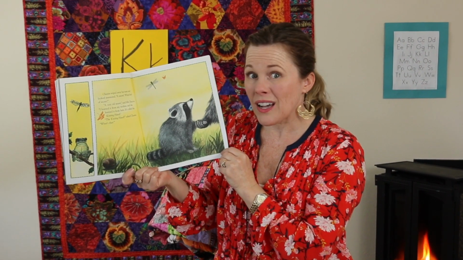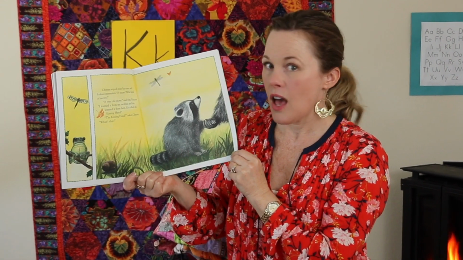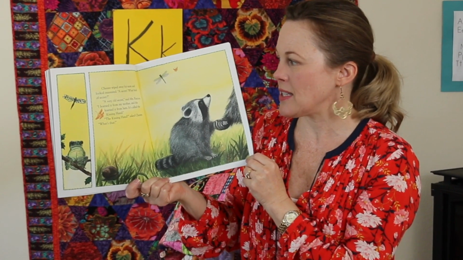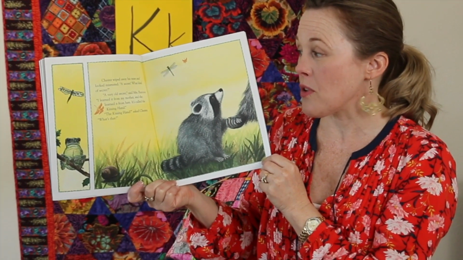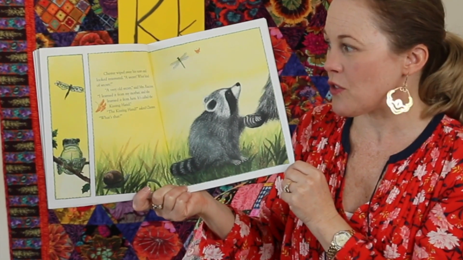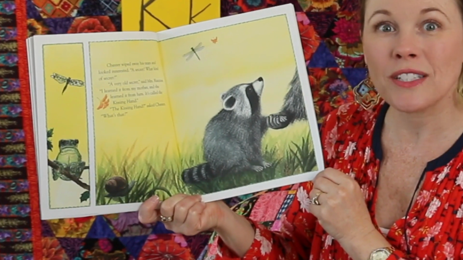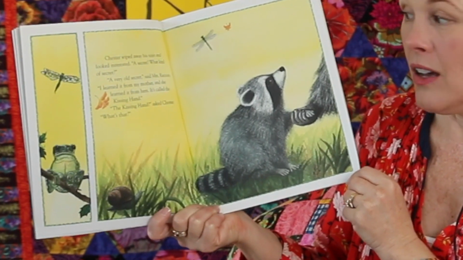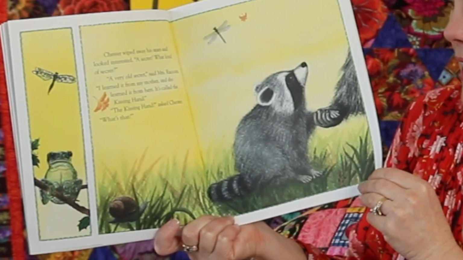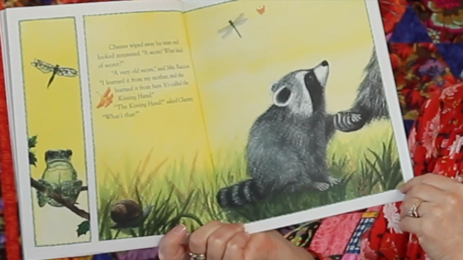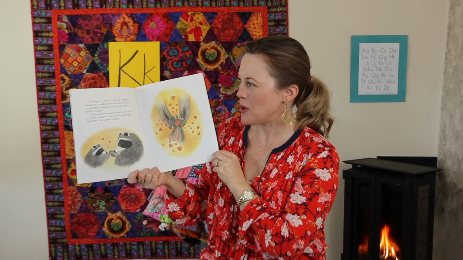Chester wiped away his tears and looked interested. "A secret? What kind of secret?" "A very old secret," said Mrs. Raccoon. "I learned it from my mother, and she learned it from hers. It's called the kissing hand." "The kissing hand?" asked Chester. "What's that?" "I'll show you."